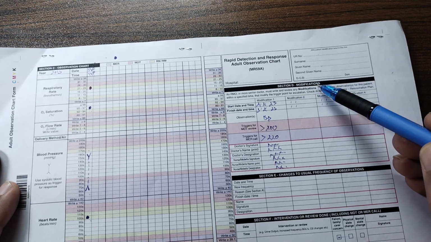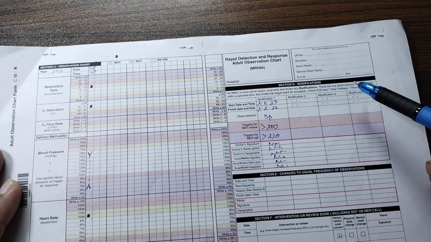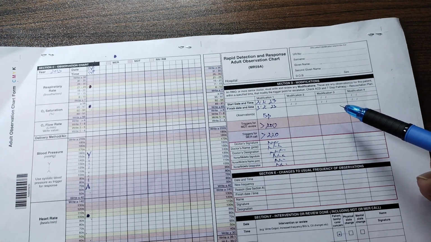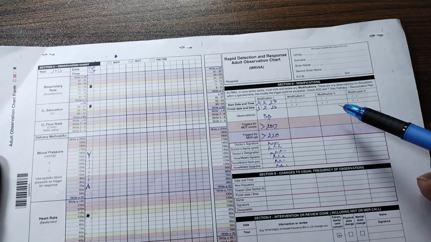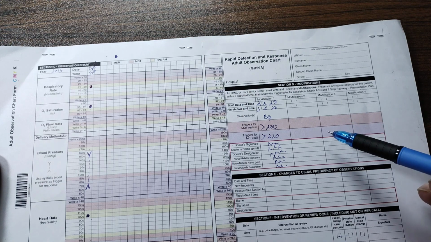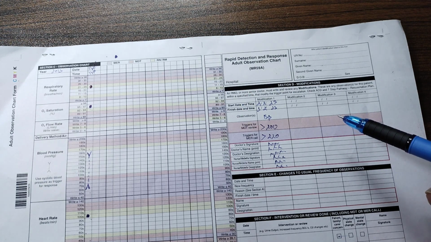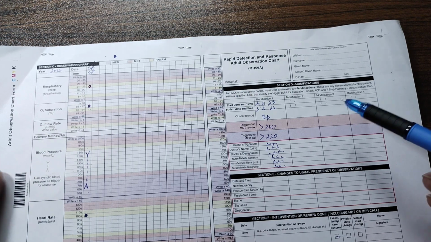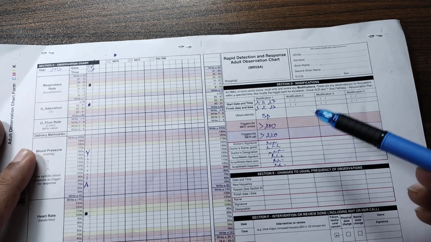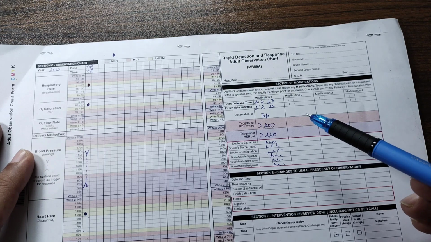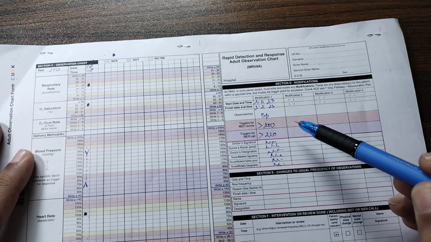Next one is section D. There are certain modifications that can happen. Modification means, I will tell you what's going to happen. For example, you feel that the patient's blood pressure is very high, or the respiratory rate is very high, or the saturation is not good enough at the moment. You feel that it's okay, but you are trying to improve it by putting some measures in place to improve the patient's saturation.